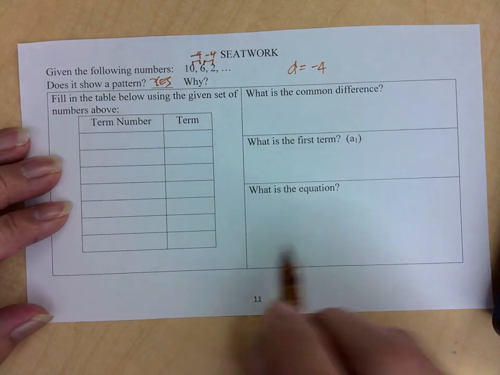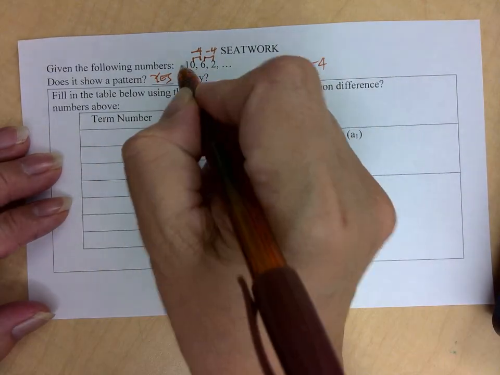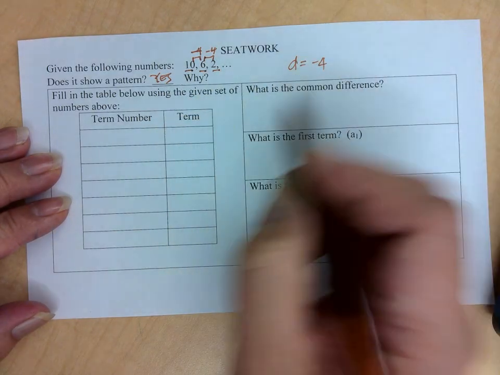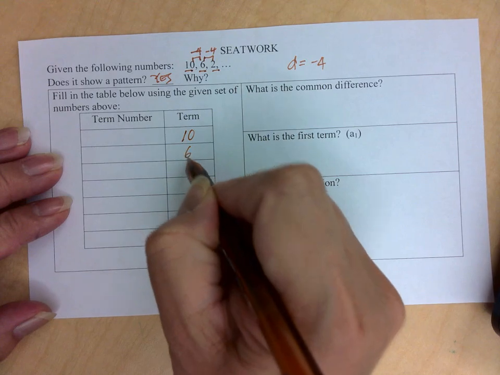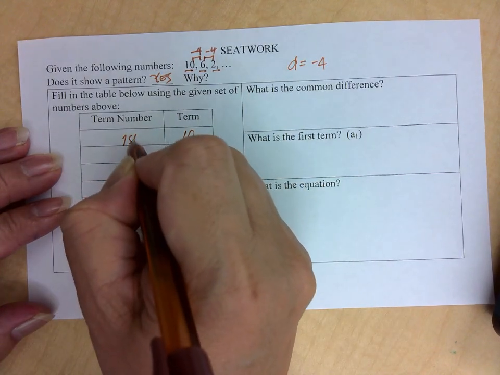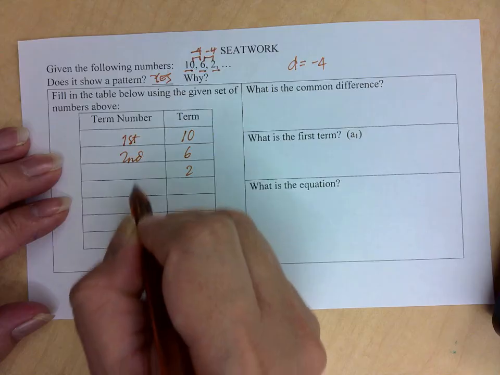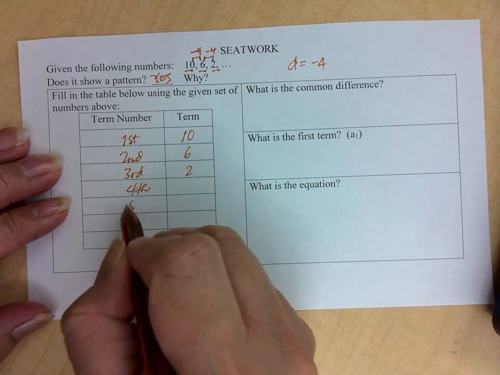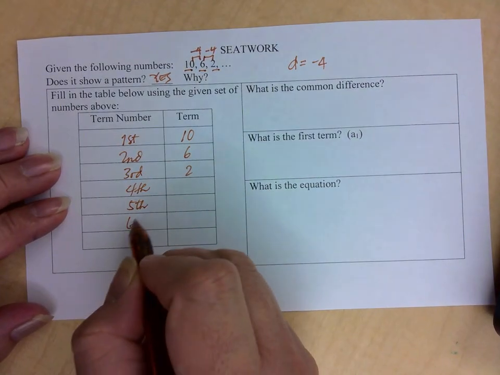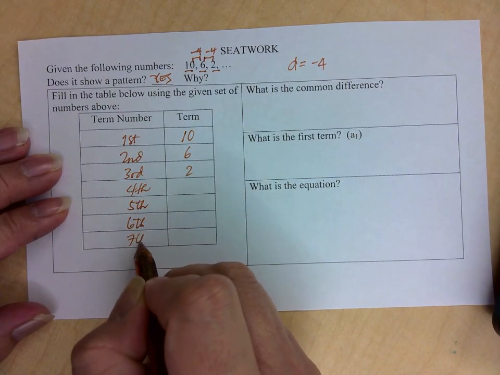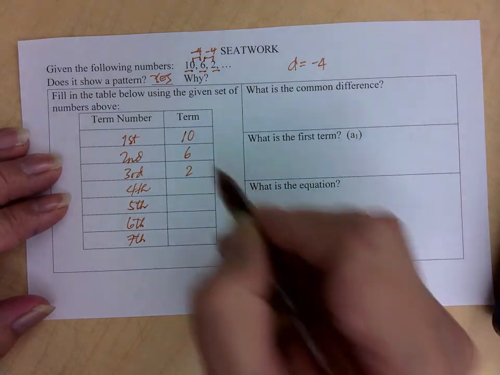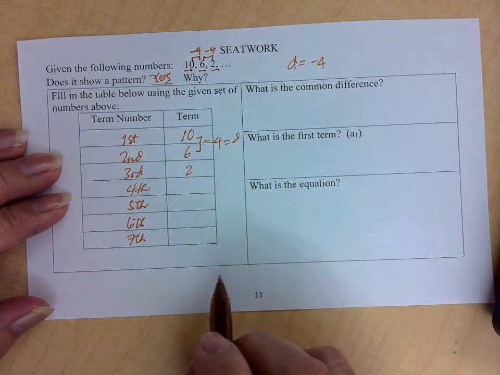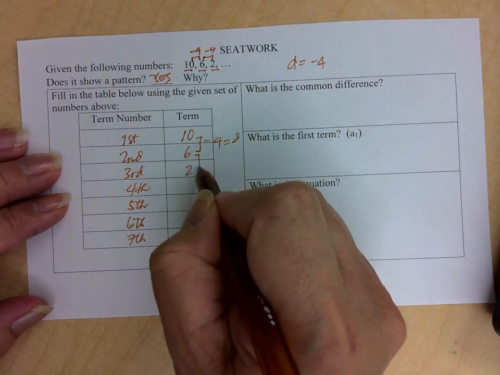Now, let's look at the first term. Again, this is your first term, second, and third. So I'll put here 10, 6, 2. First term, second term, third term, fourth, fifth, sixth, and seventh. Again, what happens? You subtract. That's our d. Subtract 4 or negative 4. So this is also negative 4.